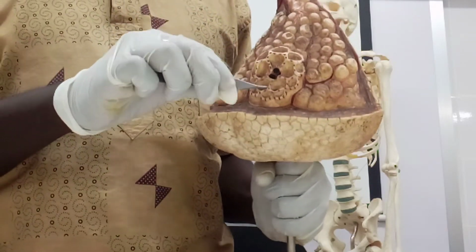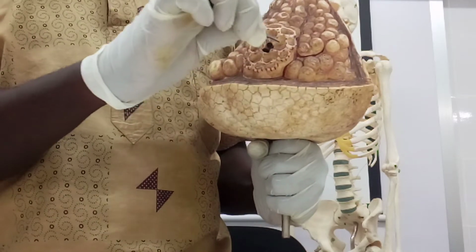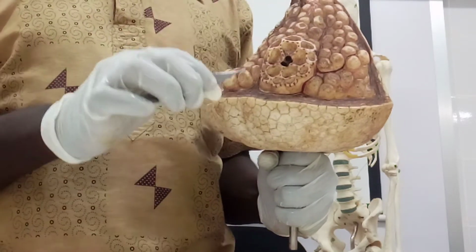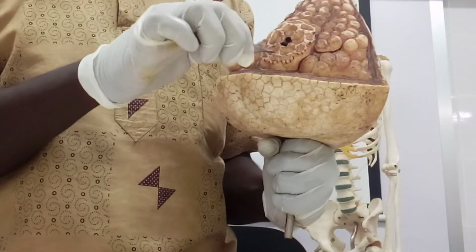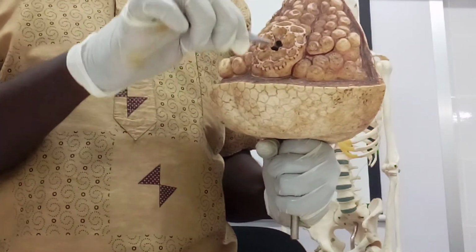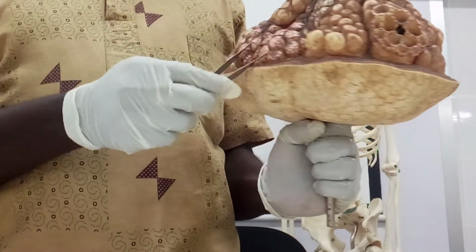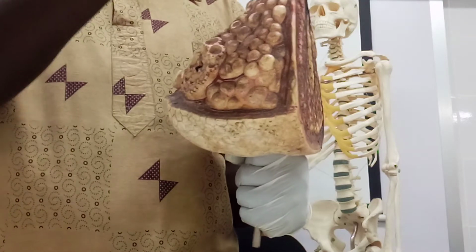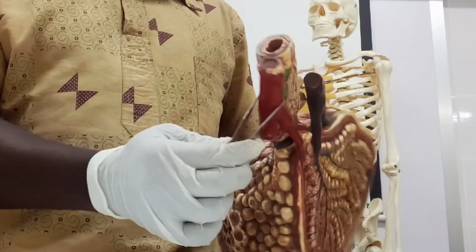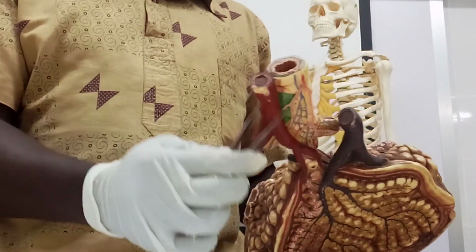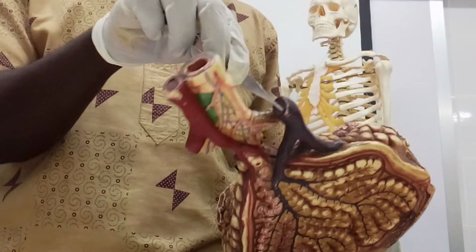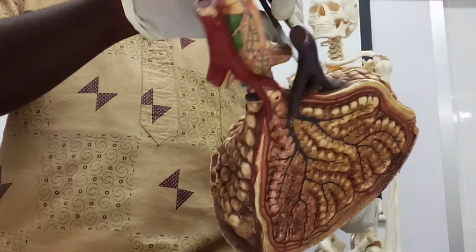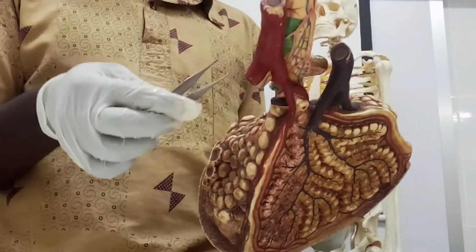But these spaces that we find over here, which actually represent the lumen of these, represent the pores of Kohn. We call it the pores of Kohn. Remember that after everything, they will be drained by what we call the pulmonary vein. You see that the pulmonary vein is red in color because it's going to carry oxygenated blood, and the pulmonary artery is blue in color because it's carrying deoxygenated blood so that it gets replenished with oxygen.